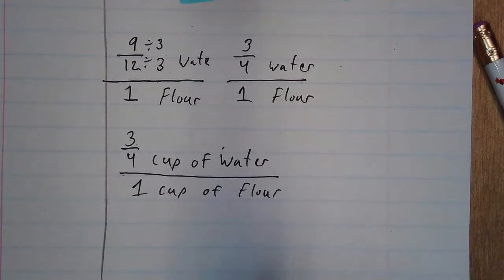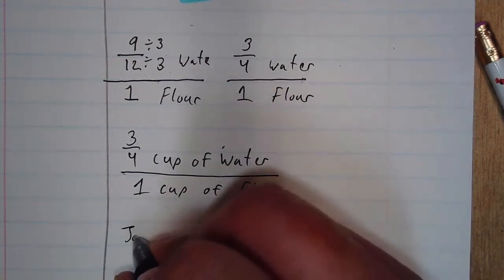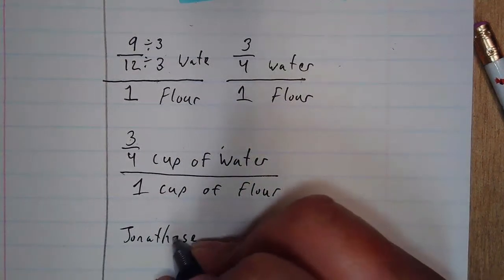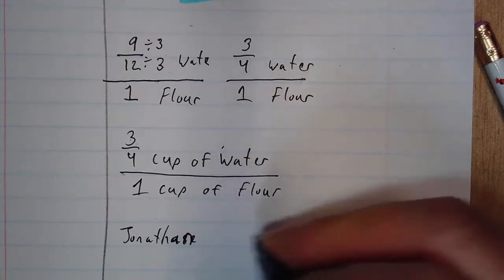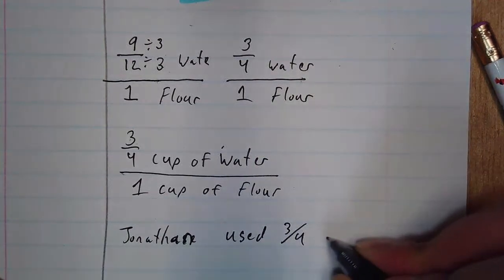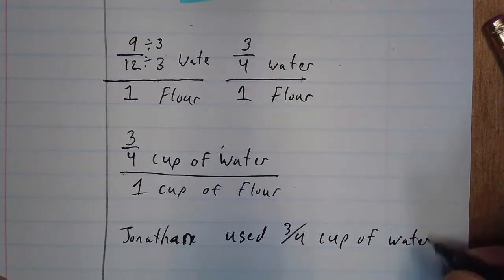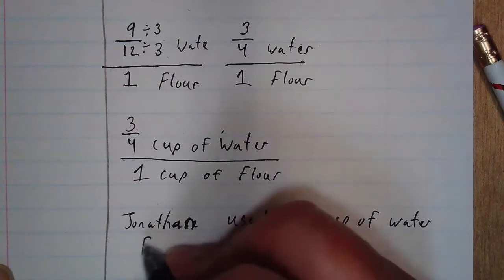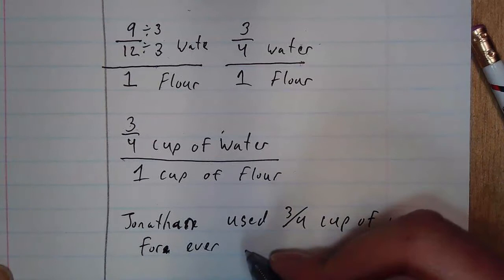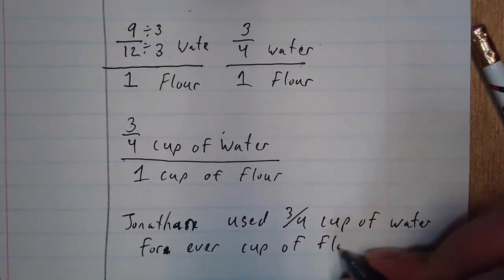Okay, here we go. Jonathan used 3/4 cup of water for every cup of flour.